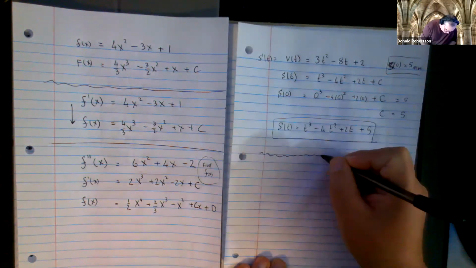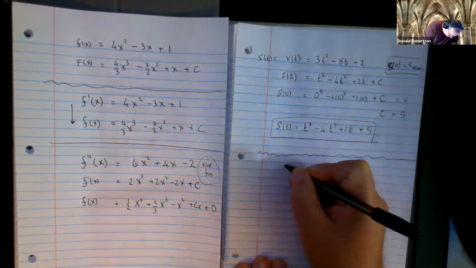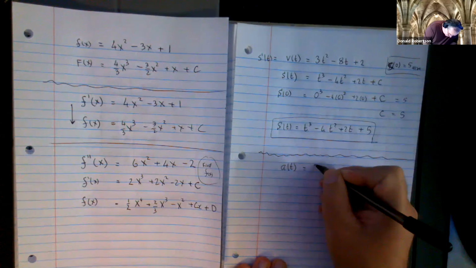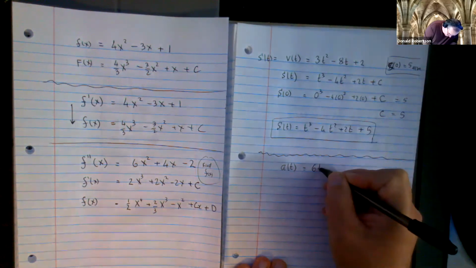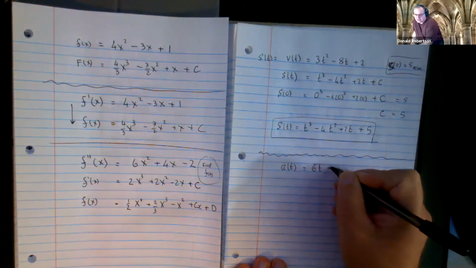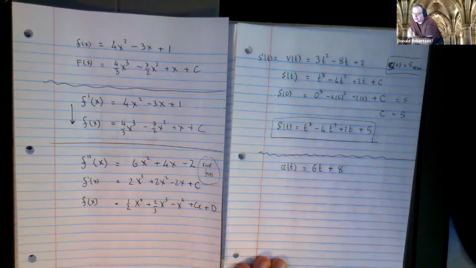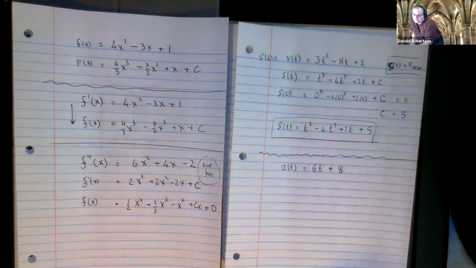Let's take it one stage further. Suppose I tell you that the acceleration of an object at time t is 6t plus 8. Now, this is something you couldn't do in physics.